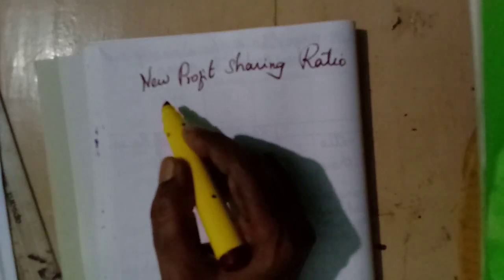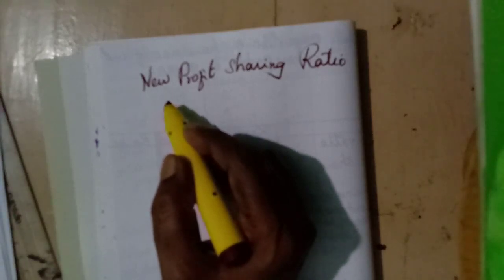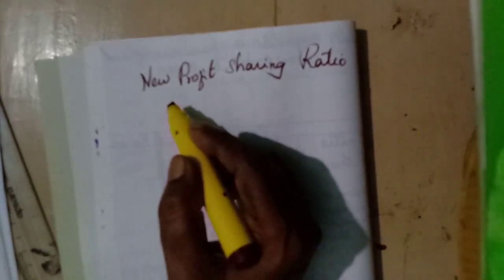Yesterday we learned when the proportion of the share sacrificed on the new partner's share is given, how we need to calculate.